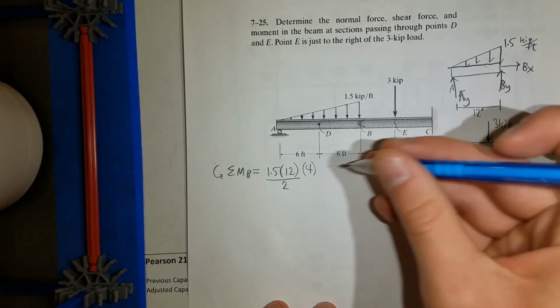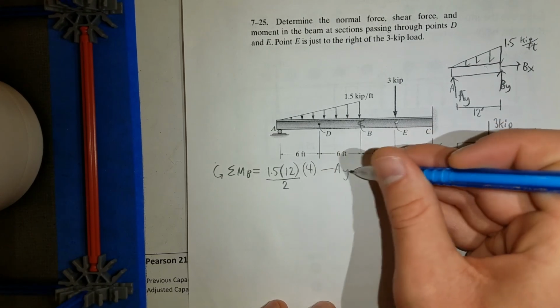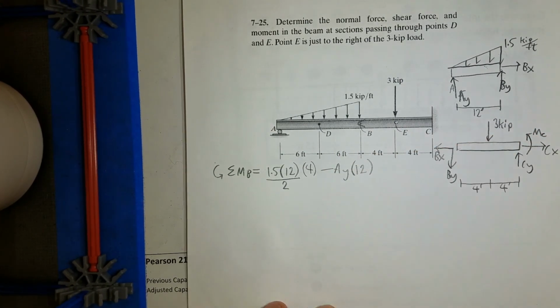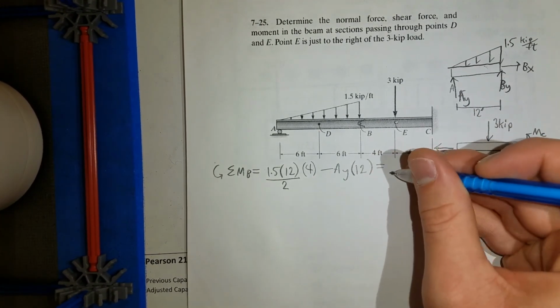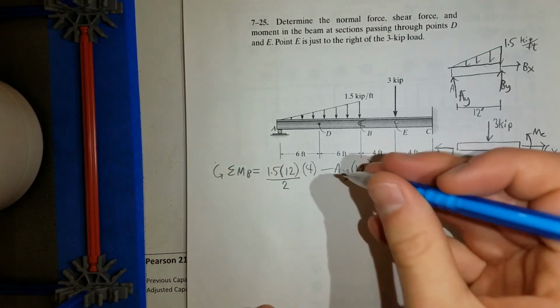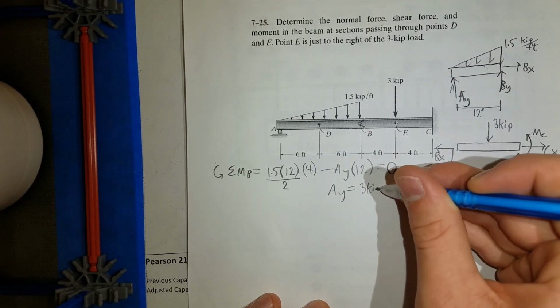And now we're going to have AY, which is pushing in a clockwise direction, so minus AY, and it's 12 feet away from B. Those are the only 2 forces causing a moment, so we set those equal to 0. When we solve for AY, we get that AY is equal to 3 kips going up.